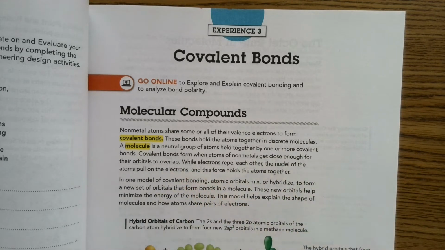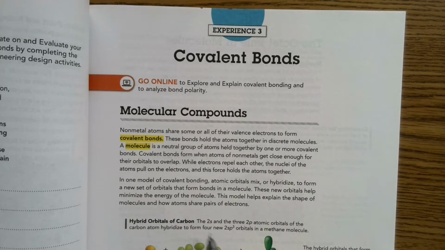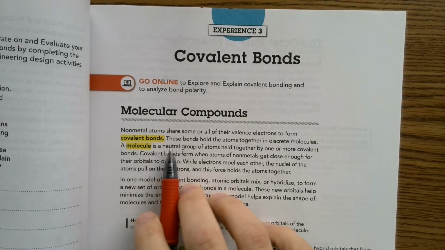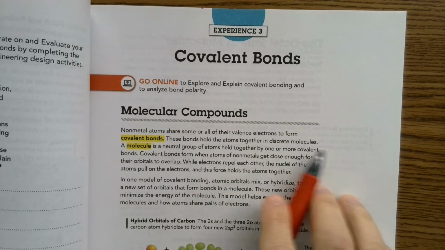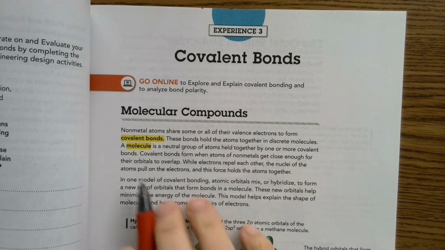This is different than our ionic bonds that we learned about earlier. We actually don't call NaCl a molecule, we call it a compound. We're now being a little more specific with our definition. A molecule is a neutral group of atoms held together by one or more covalent bonds. See that covalent bond part? That's the thing that makes it a molecule.